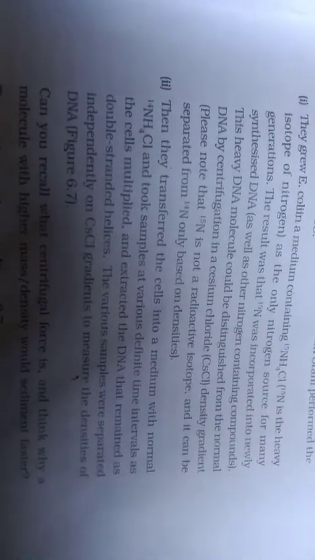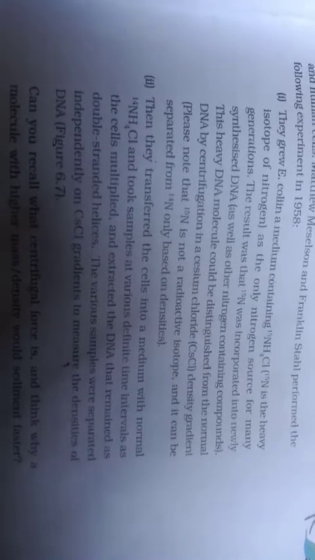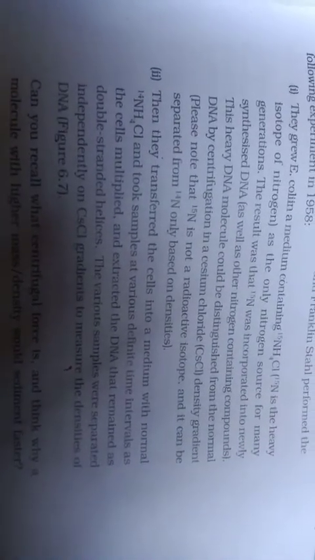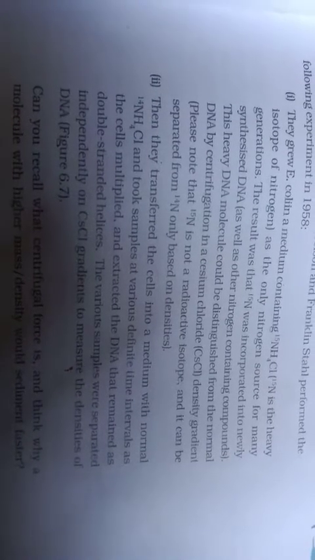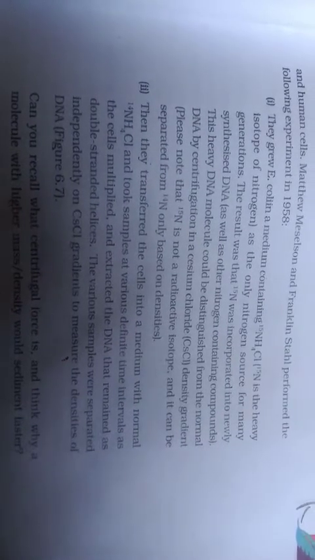Then they transferred the cells into a medium with normal NH4Cl, containing N14, that is normal nitrogen, and took samples at definite time intervals as the cells multiplied. They extracted the DNA, which remained as double-stranded helices, and the various samples were separated independently on cesium chloride gradients to measure the densities of DNA.